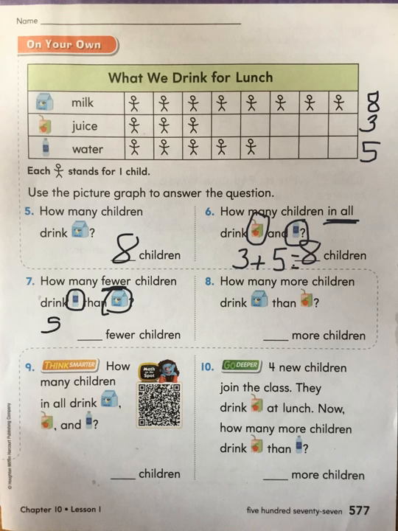Oh, I'm going to put that in a different spot. That's too close. So we know we have 5. And then milk, we have 8. So we have the numbers 5 and 8. And I know it's saying how many fewer or how many less children drink the water.